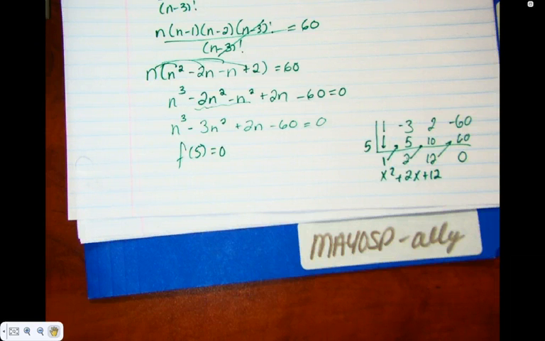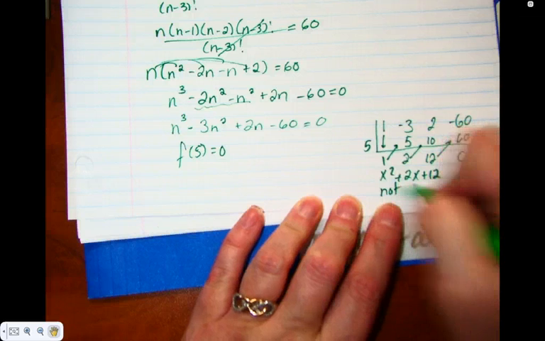Factors of 12. 1 and 12. Can those make 2? 2 and 6. 3 and 4. What does that tell us? It's not factorable.